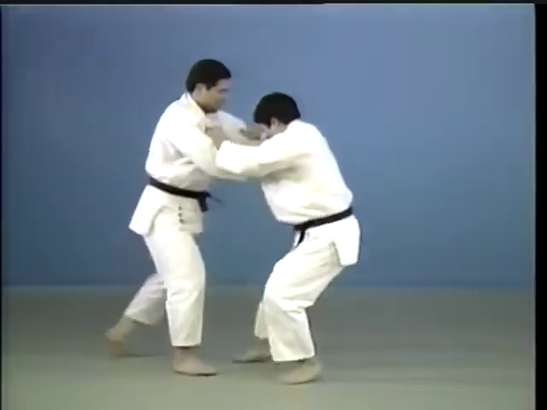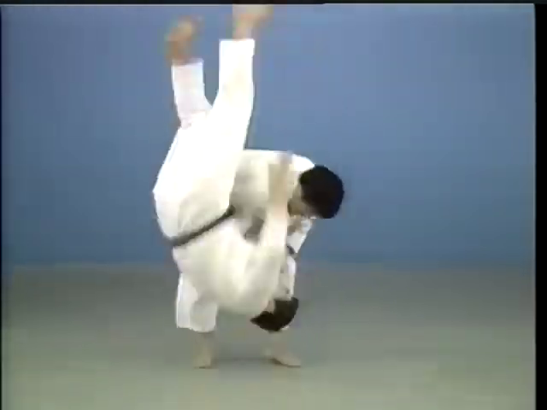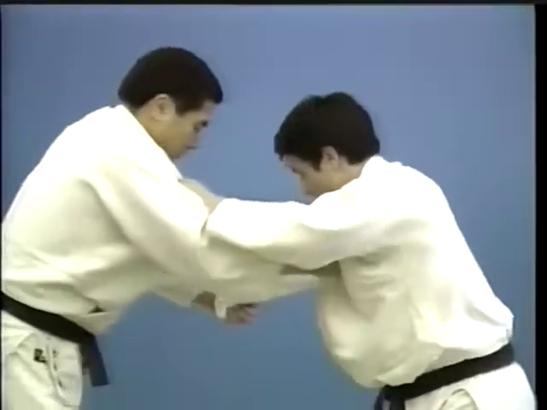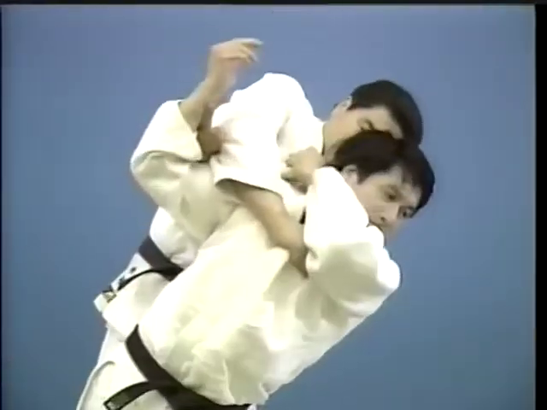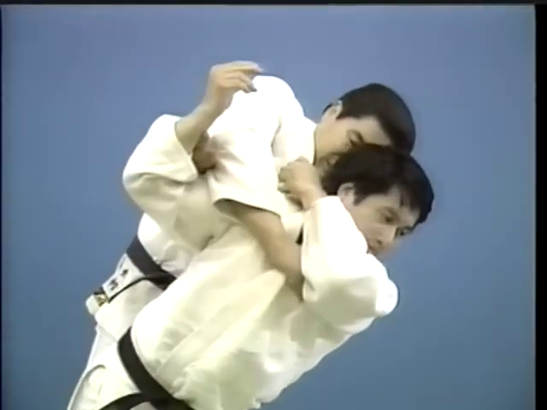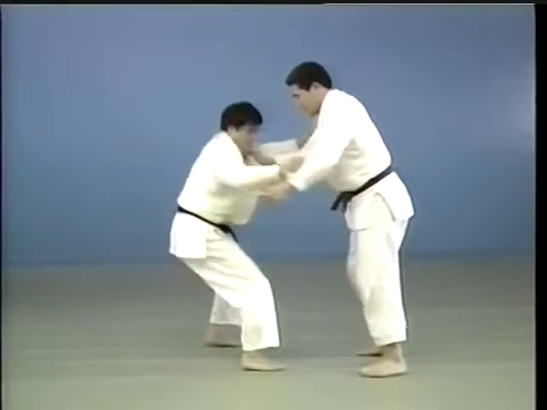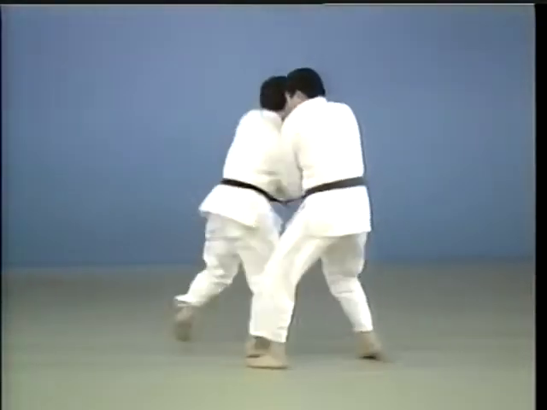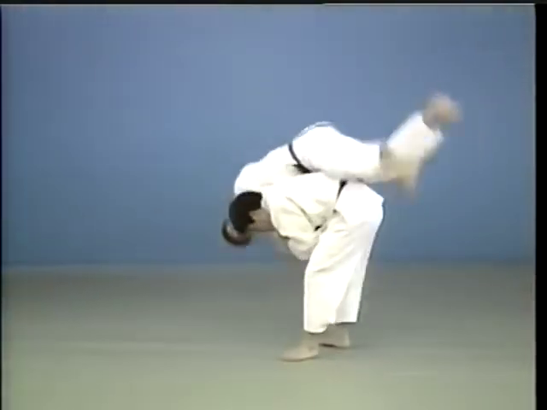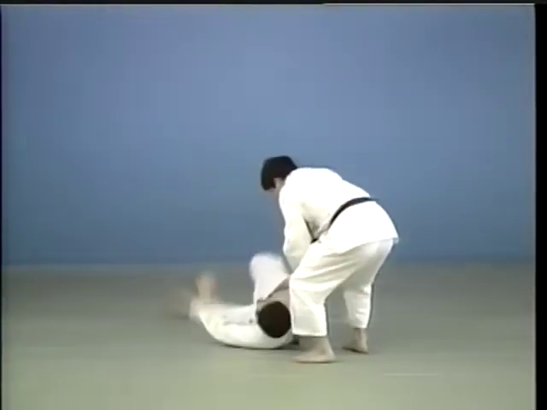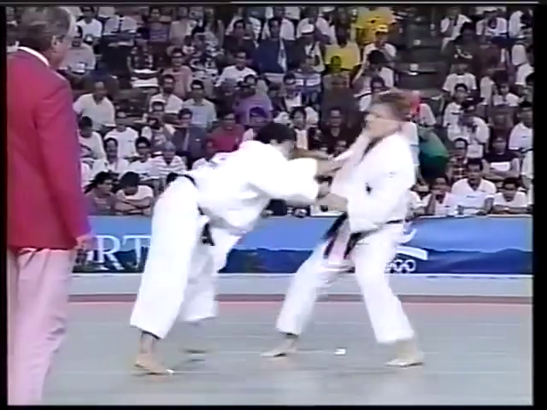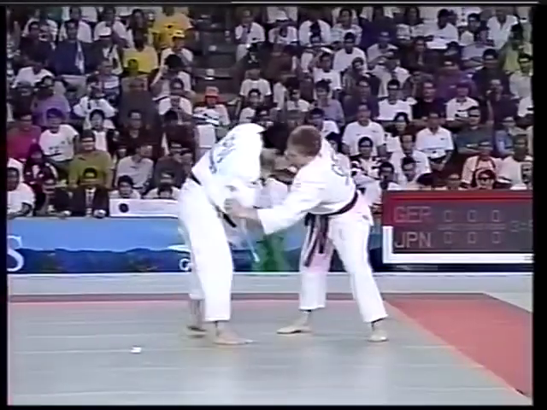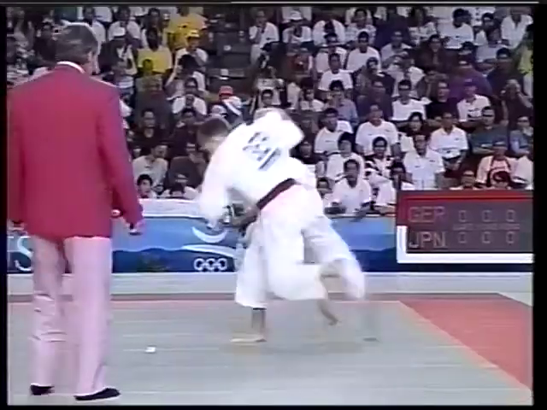An Ippon Seoi-nage applied with your arm turned. Let's look at some examples of Ippon Seoi-nage in competition.